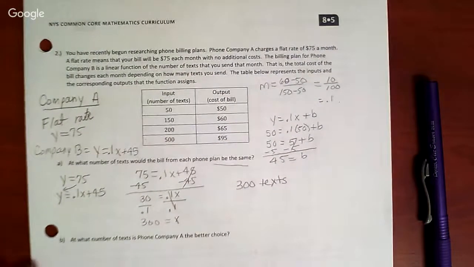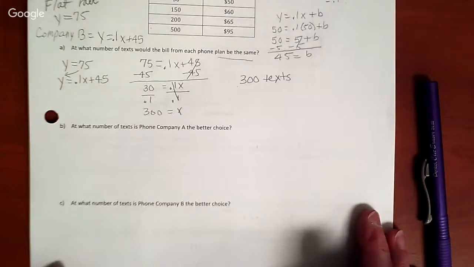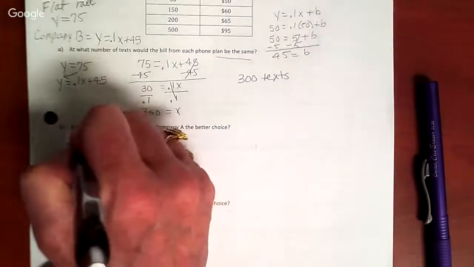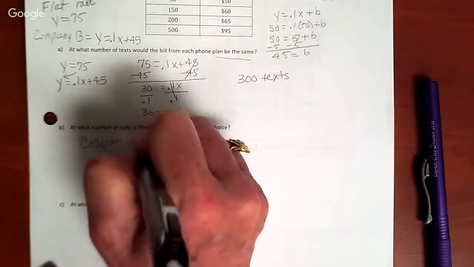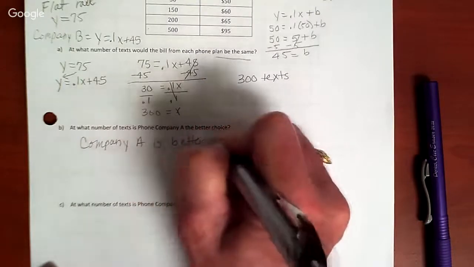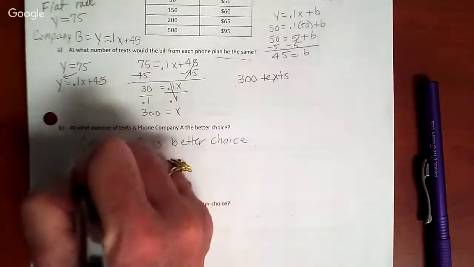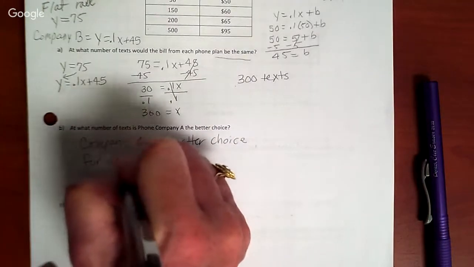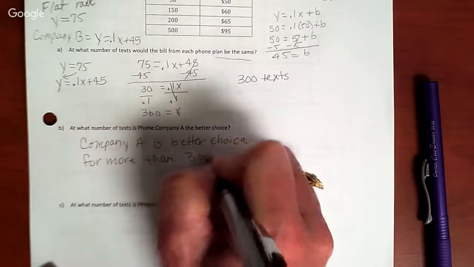So the next question: at what number of texts is company A the better choice? Company A is the better choice for more than 300 texts.